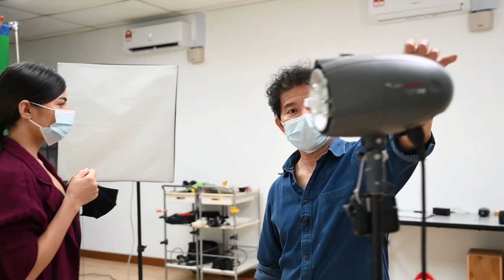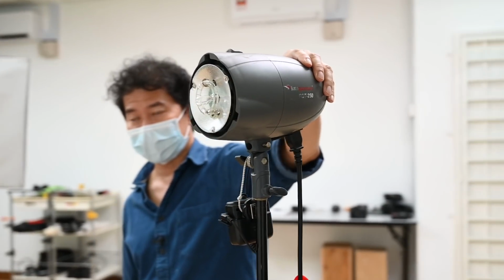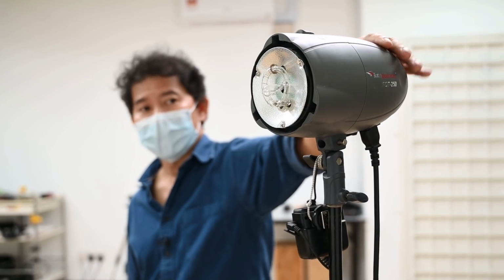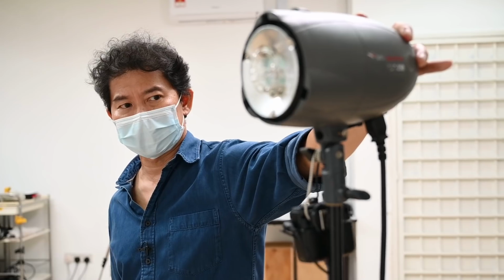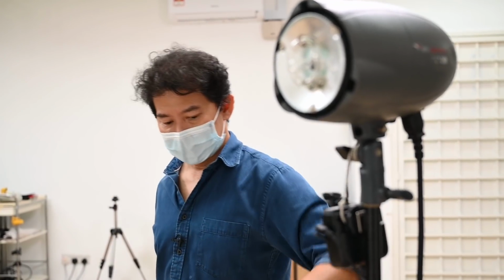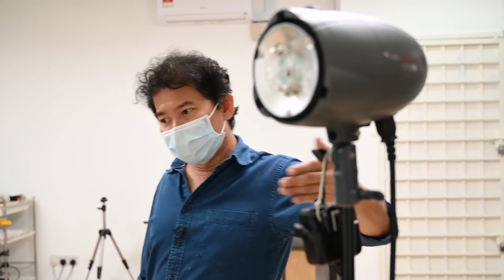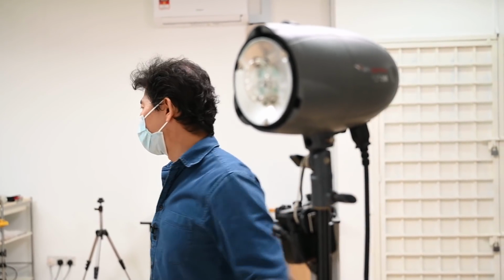So the trick to this is to come to this light and point it this way and move it this way. Or you can block this with a small cutter or flag if you want to. I'm not going to do that yet. This is what I'm going to do. Just move it there a little bit, move it here a little bit and point it away from Emma.